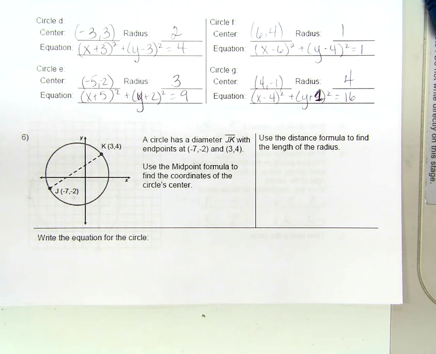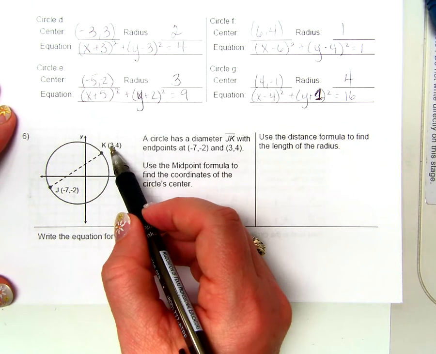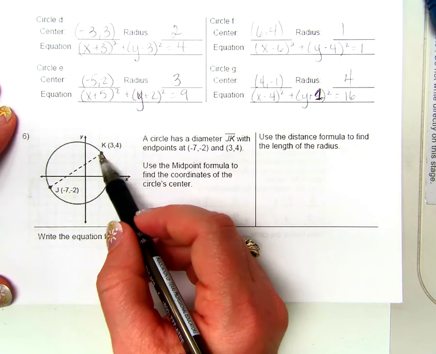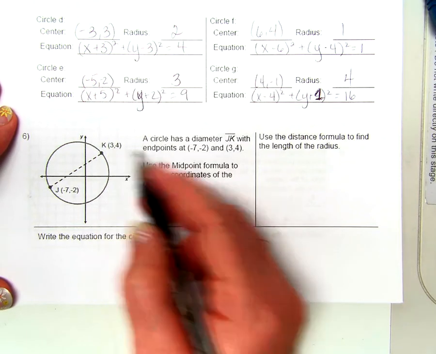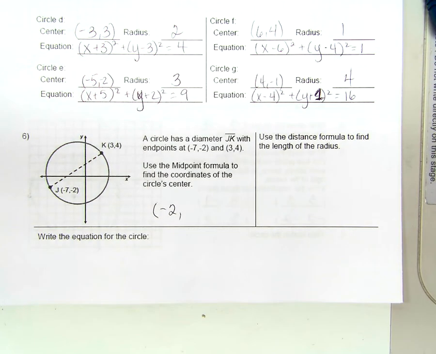Look what the formula asks us to do. It asks us to add the x's together. What's -7 and +3? And divide by 2. And then it asks us to add the y's together and divide by 2.